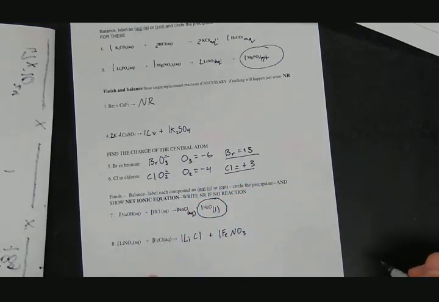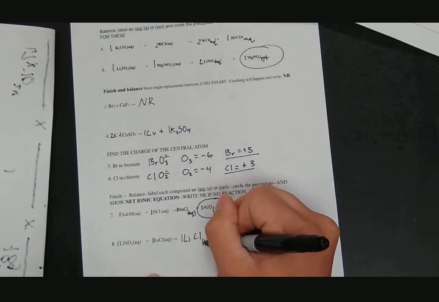All right, let's look to see what our compounds are. Let's label them. Lithium chloride, look that up. It is soluble. It is aqueous.